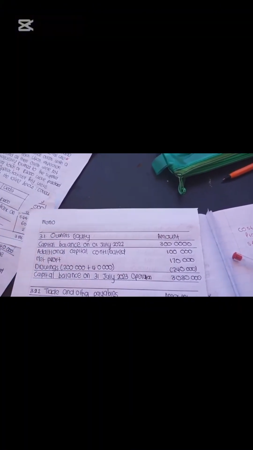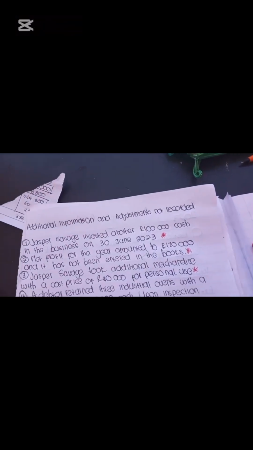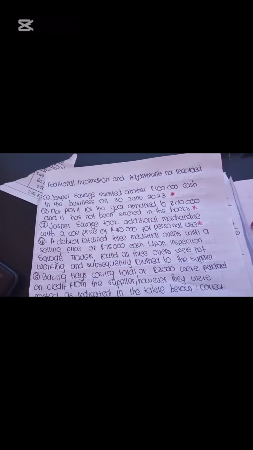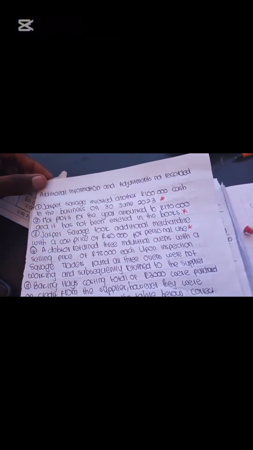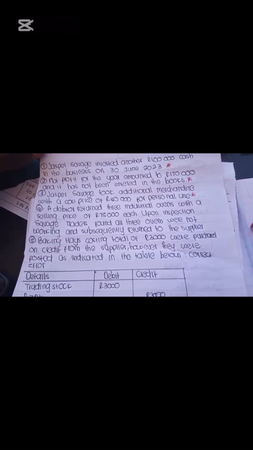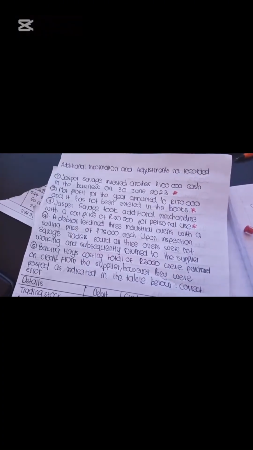So right now, we are going to trade and other payables. On trade and other payables, what you look for mostly is creditors, people that we owe. So you are going to check here which amounts do we owe and to whom.